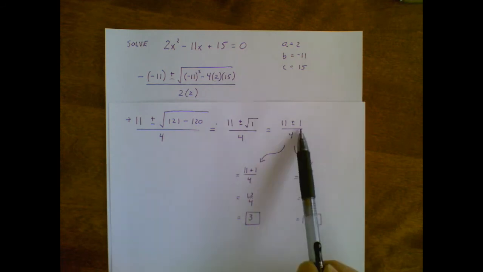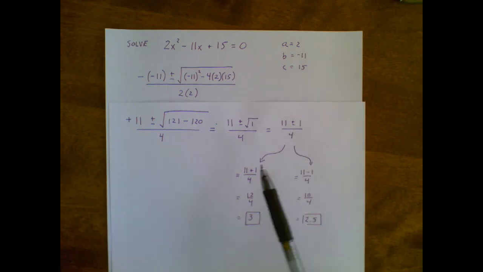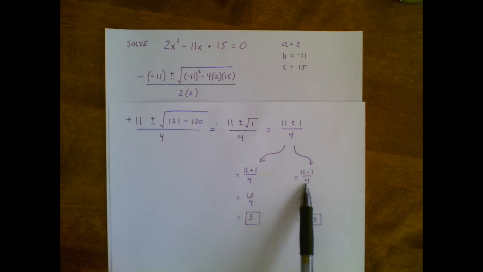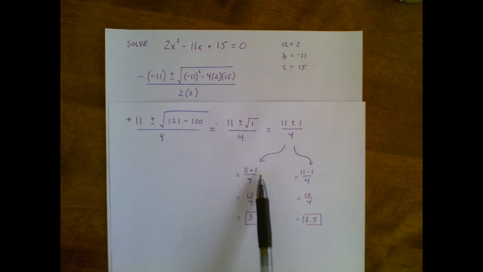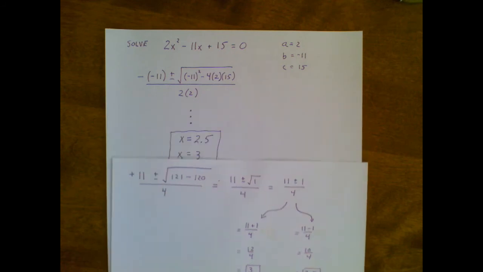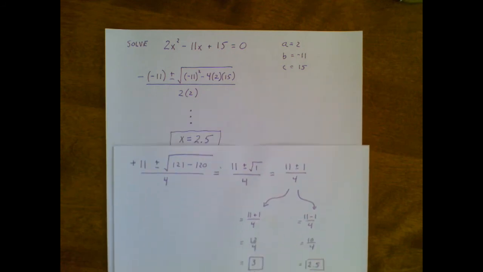At this point, I'm back to the familiar: I have two paths. I have the 11 plus 1 divided by 4 and the 11 minus 1 divided by 4. I suggest strongly that you draw those arrows and take two paths. Now from here, the numerator is 12 divided by 4. The numerator is 10 divided by 4. And I have the two answers I got before when I conveniently did the dot, dot, dot.